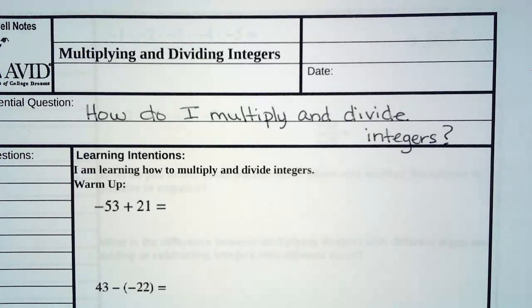Last lesson we were looking at adding and subtracting integers. Remember, we would have the two negative integers we'd add together, or a negative and a positive, or we would minus a negative, in which case we really added the positive. And we were looking at how that worked. Now today we're looking at how to multiply and divide integers.